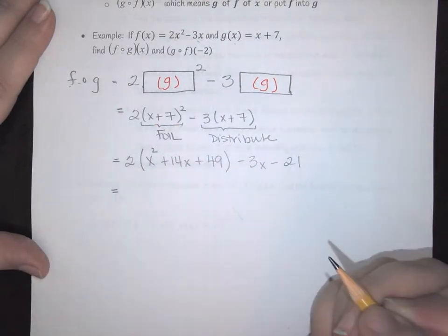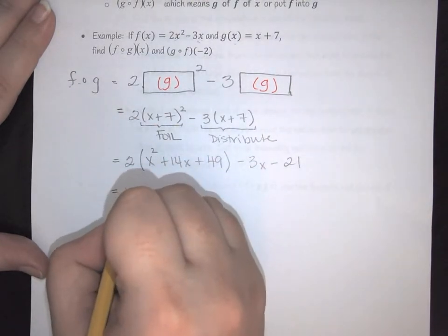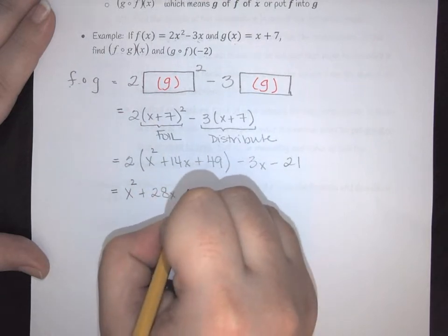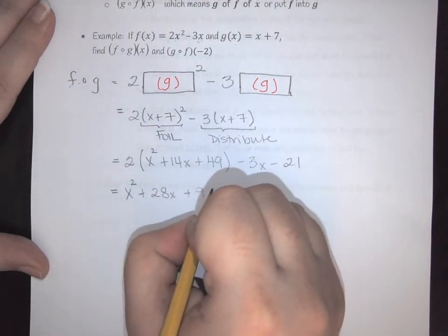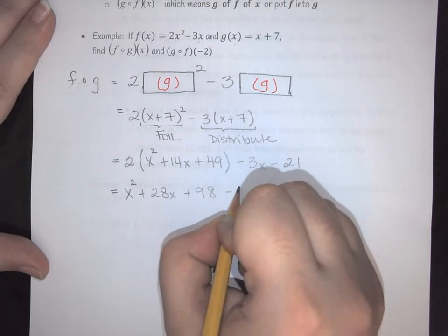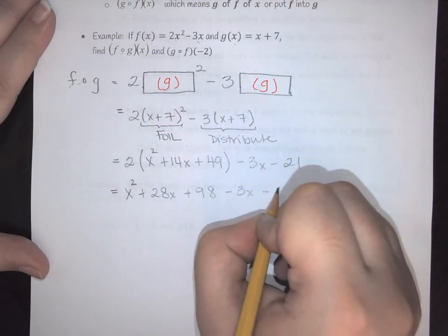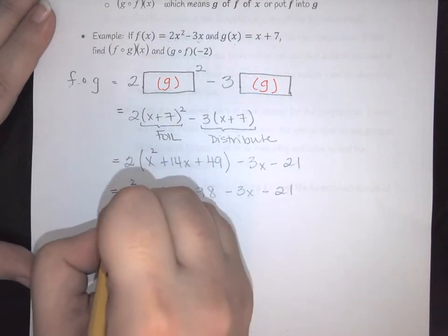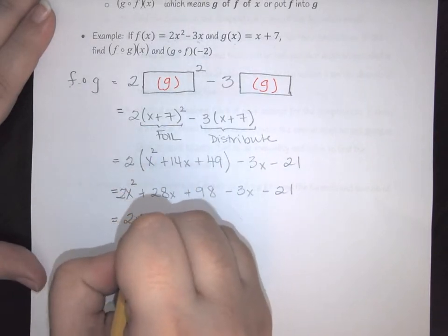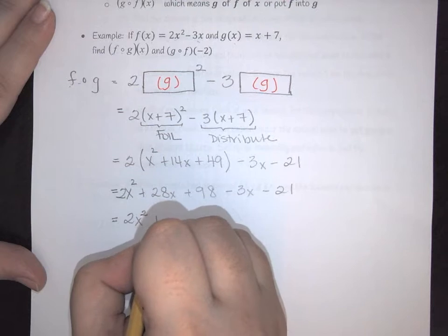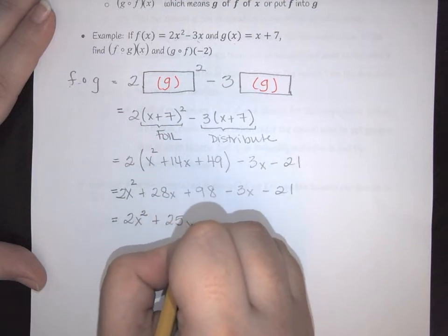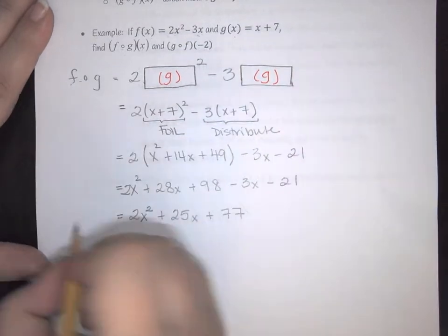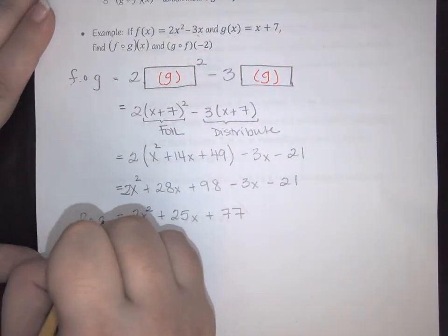You distribute your 2 through, so this becomes 2x squared plus 28x plus 98, minus 3x minus 21. So your end result is 2x squared plus 25x plus 77. And this was f of g.